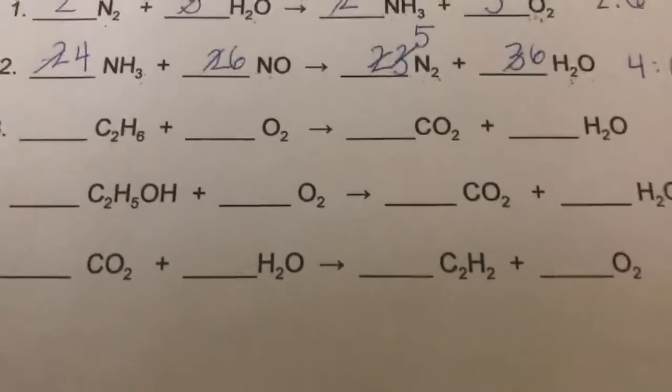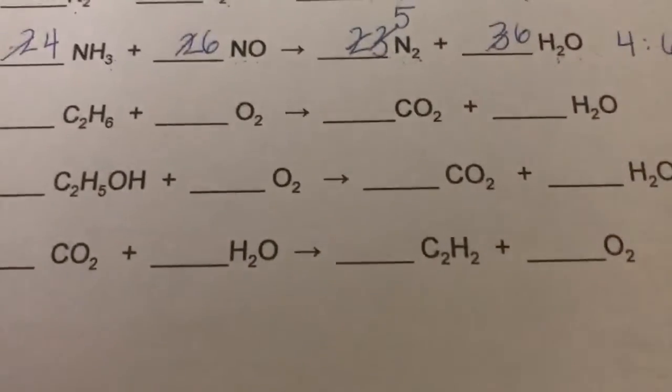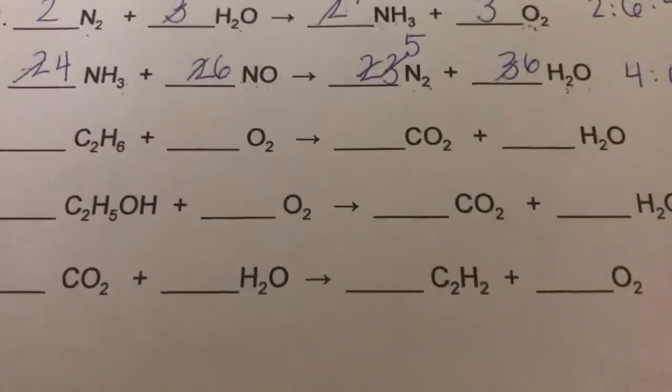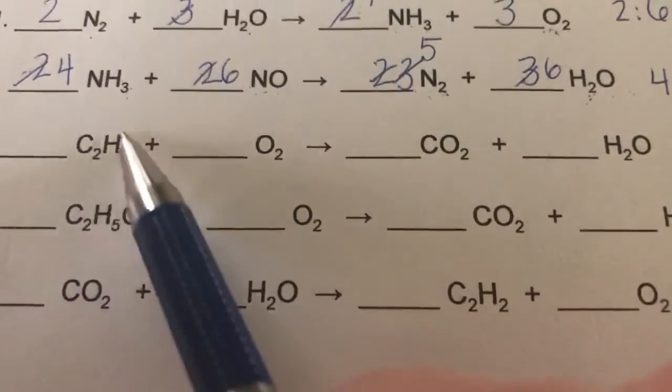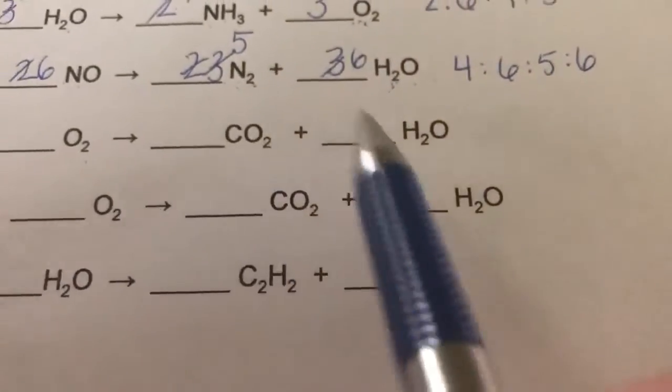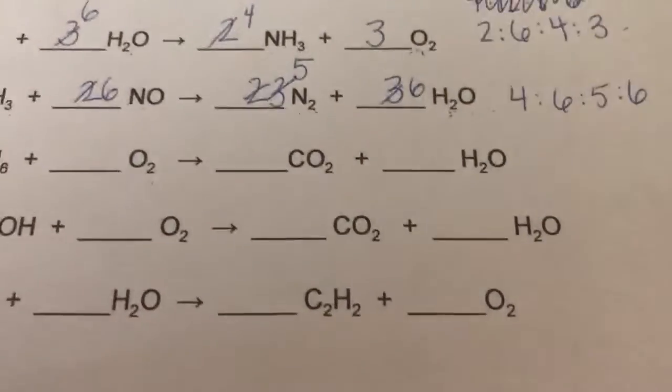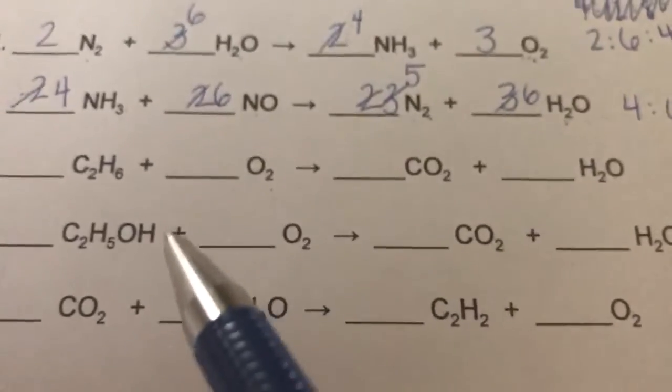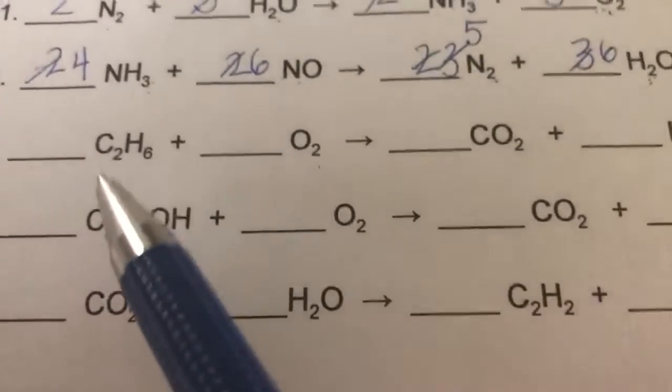All right, number 3 is a combustion reaction. I know it's combustion. We'll talk about it next week again. This is a hydrocarbon. It's carbon hydrogen. It's reacting with oxygen gas and it's producing carbon dioxide and water. It's fire all over here. All right. This is a little bit tricky.